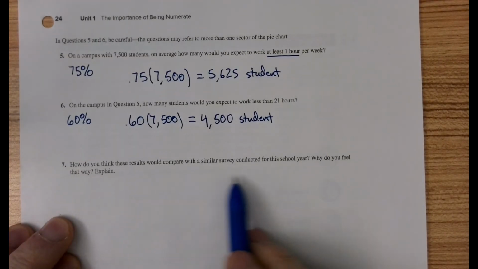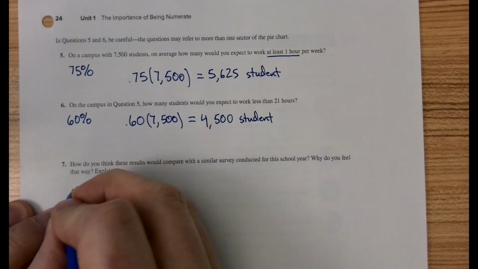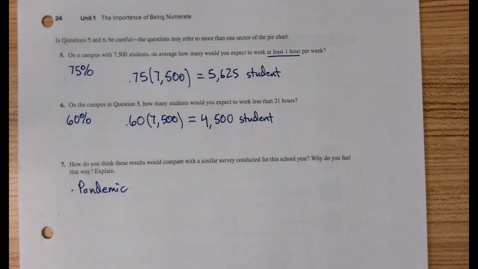How do you think these results would compare with a similar survey conducted for this school year? This to me would be interesting to think about. You've got the pandemic going on, so maybe there's a lot of people that are either out of work because of the pandemic, or maybe there's more people working because of the pandemic to help offset lost wages.